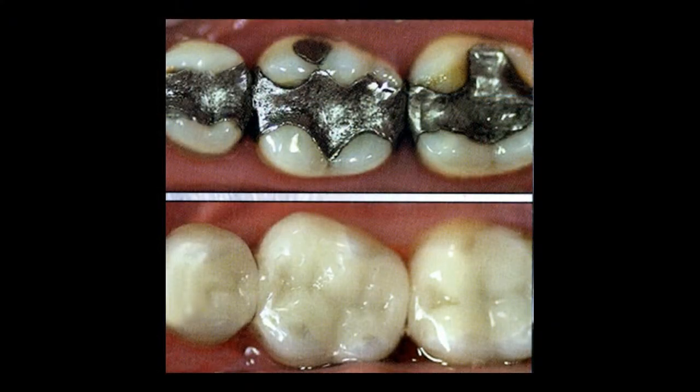Maybe it's to show the crack, show the broken cusp, maybe simply to show the ugly old amalgam that we're going to take out. If we take a pre-op, inherently we're going to follow up with the post-op, so we can showcase to our patient that beautiful direct composite, that gorgeous porcelain inlay, onlay, or full coverage crown. Whether we've done it in our office CAD/CAM or you send it to a lab is irrelevant, but to have a nice post-op picture to remind your patient of where they've come from and where you brought them, excellent.